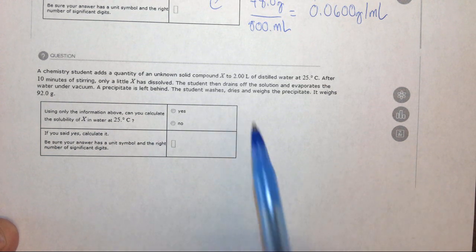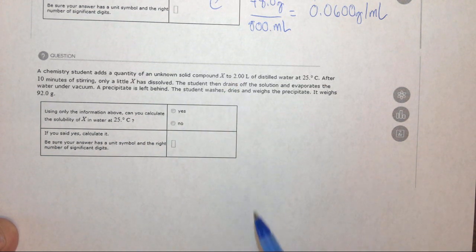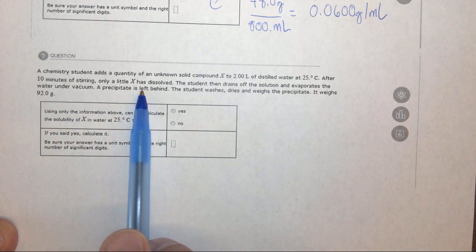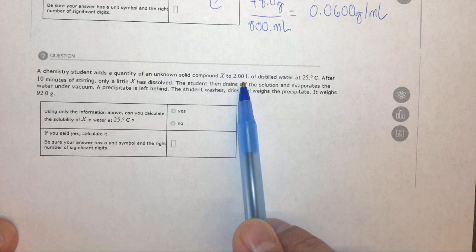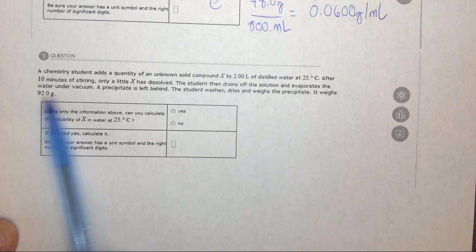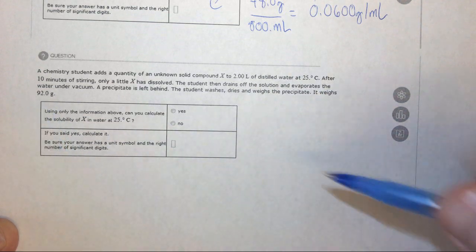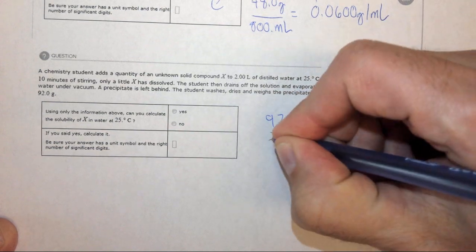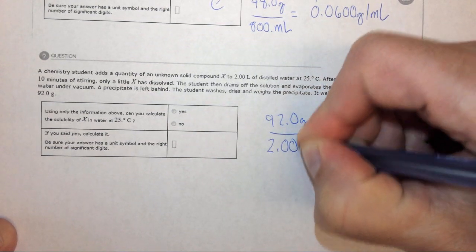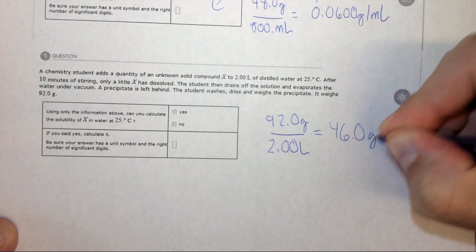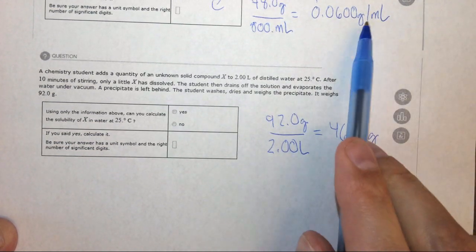So in this case, you have the solution and you have some solid remaining because only a little of the X dissolved. So when you take that 2 liters of solution, separate it from the remaining solid, and evaporate the water, you ended up with 92 grams. So in this case, you have 92.0 grams divided by the 2.00 liters, which gives you 46.0 grams per liter.